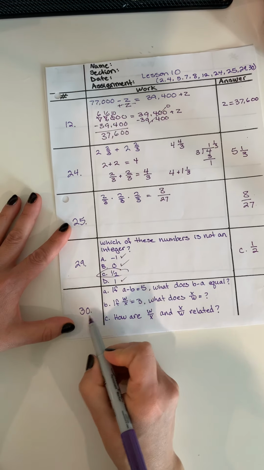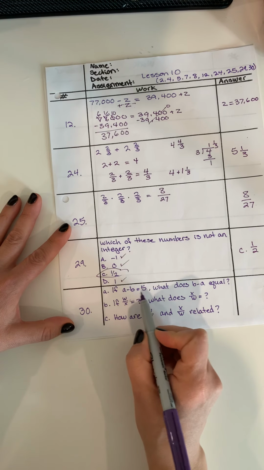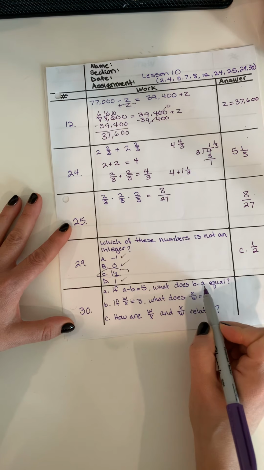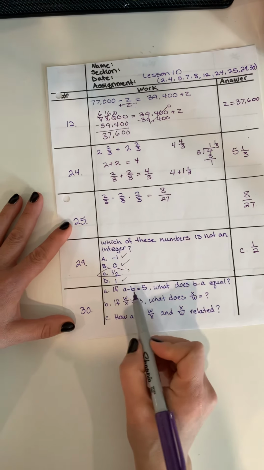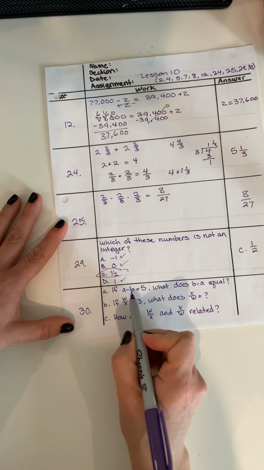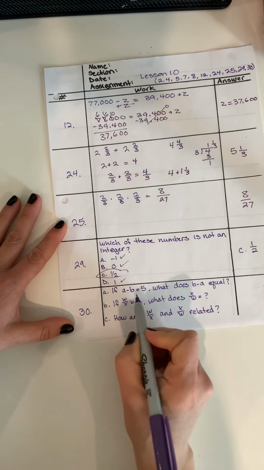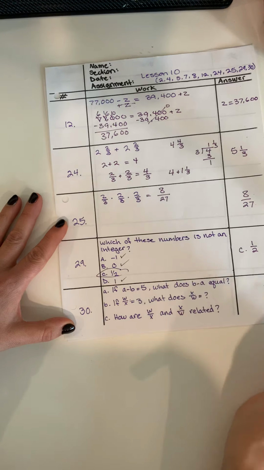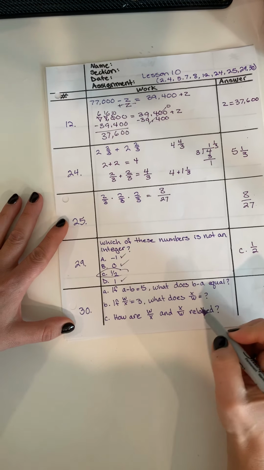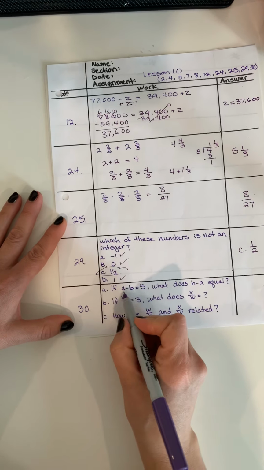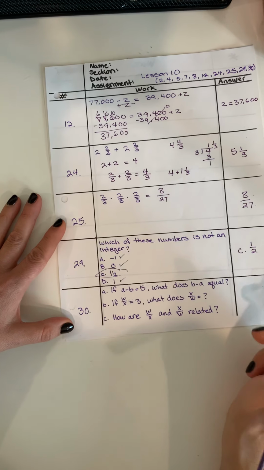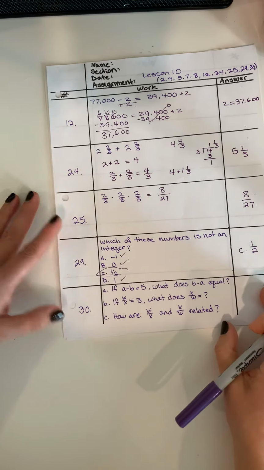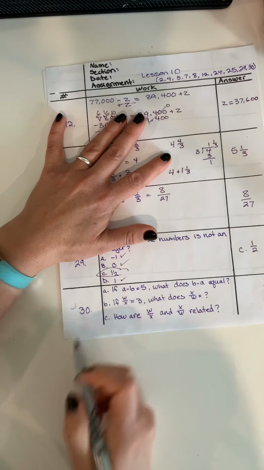Okay, question number 30. If a minus b equals 5, what does b minus a equal? So we're basically doing the reverse. We have a subtract b, and we're getting an answer of 5. And then we're going to see what happens when we reverse the numbers. And so you can plug some numbers in here just to help it make sense to you and to kind of prove what's going on.